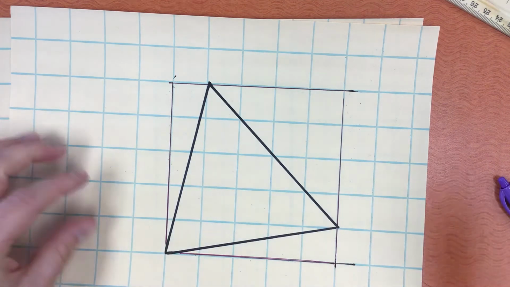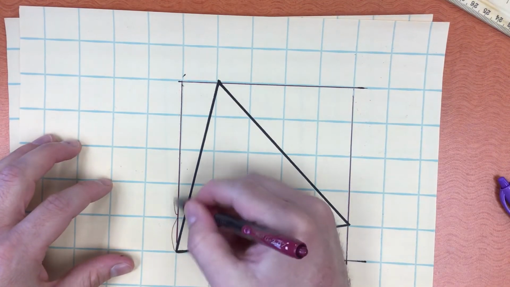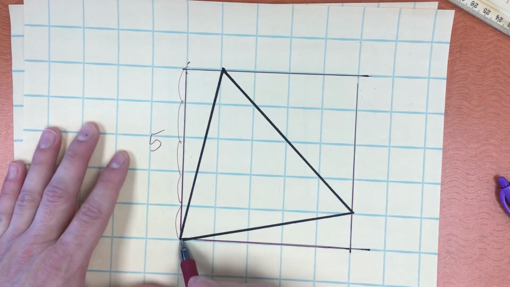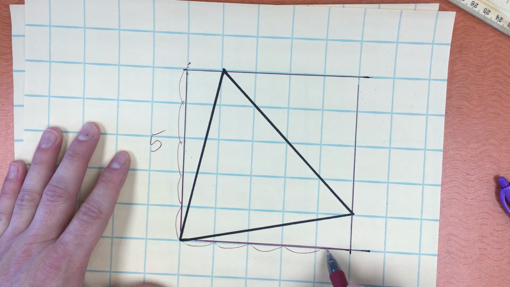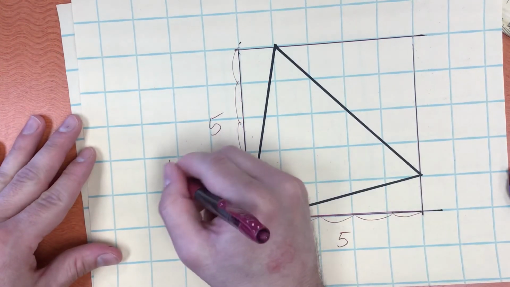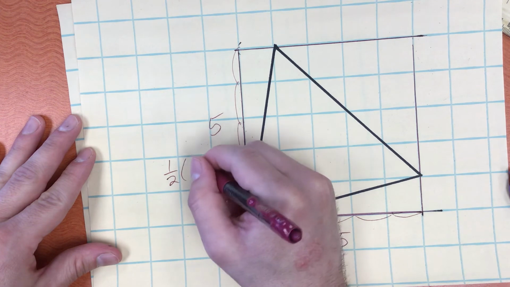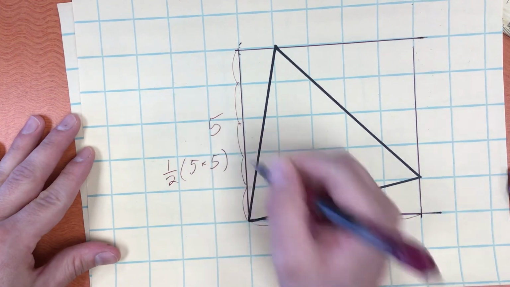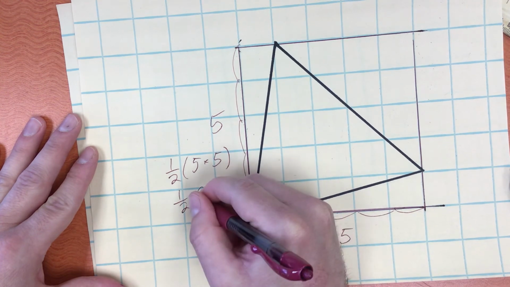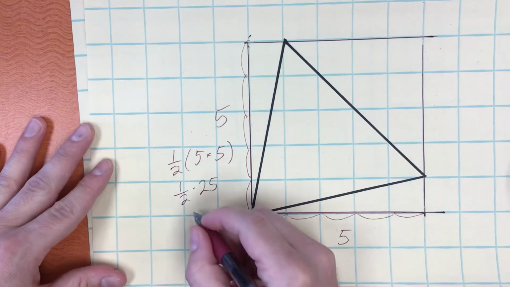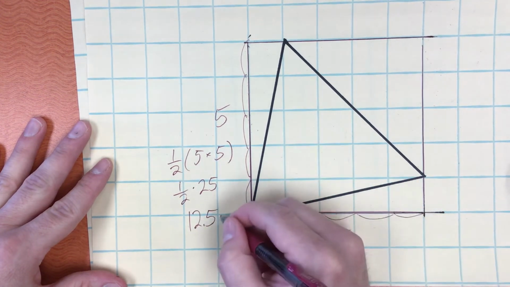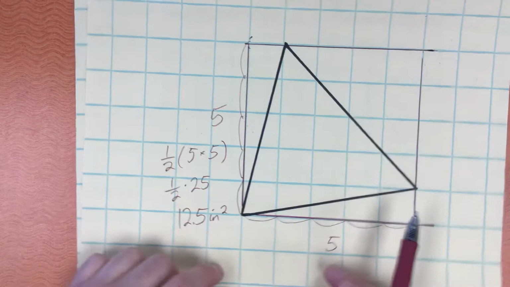Now let's find the height of this. So I have 1, 2, 3, 4, 5 on this side, and my base is 1, 2, 3, 4, 5. And if you do 1/2 of your base, 5, times your height, 5, 1/2 of 25, this one's not going to be an even number, right? It's going to be 12.5. Let's call these inches squared. It works the same way.